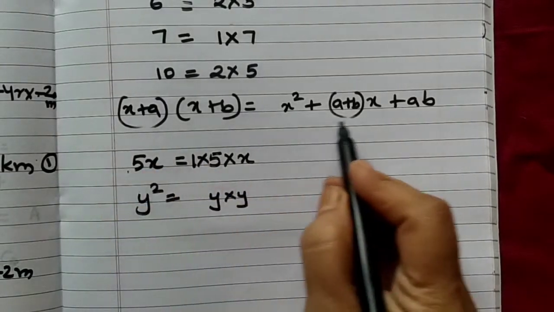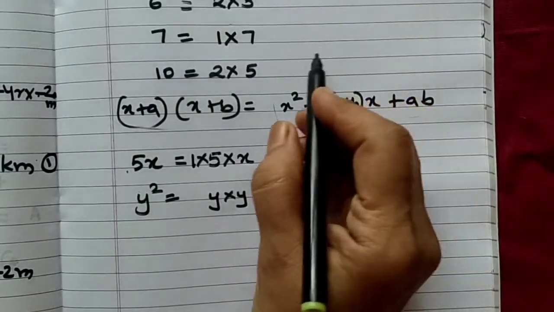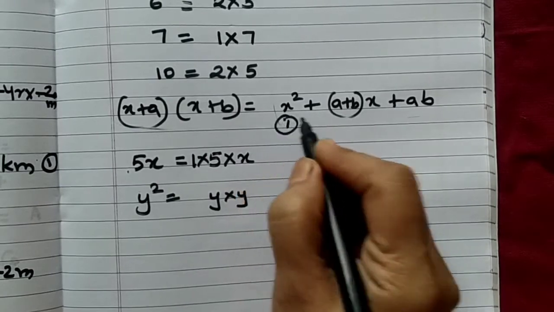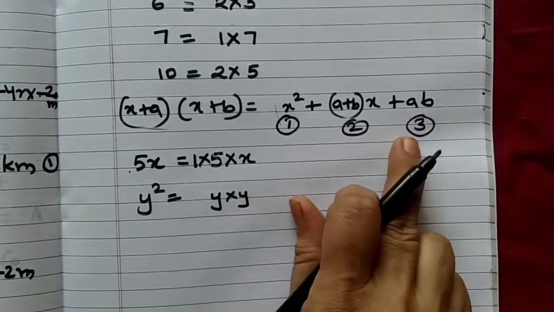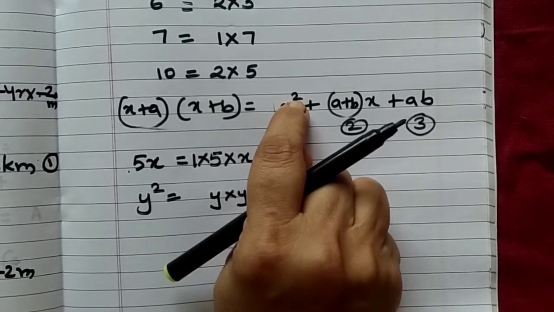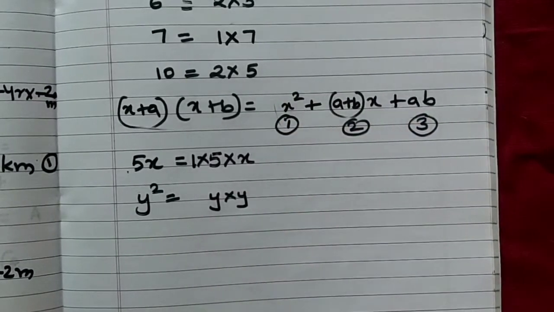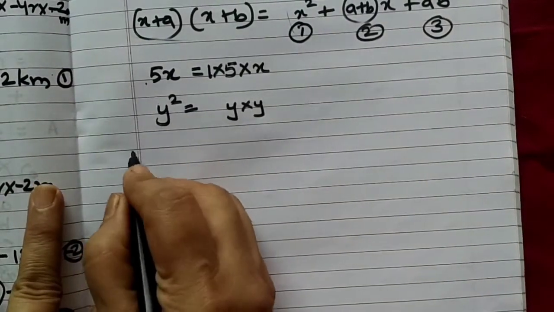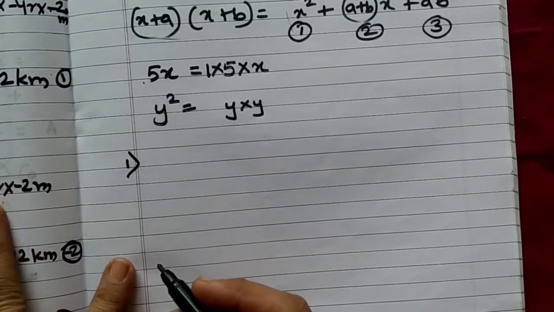We are going to do the similar type. This is a quadratic trinomial. There are 3 terms. This is the first term, this is the second term, and this is the third term. So there are 3 terms, and the power is 2. So how are we going to do that? For that, let us take one example, a sum which is given in the textbook.